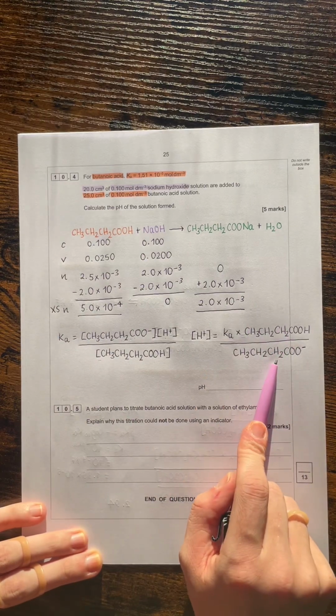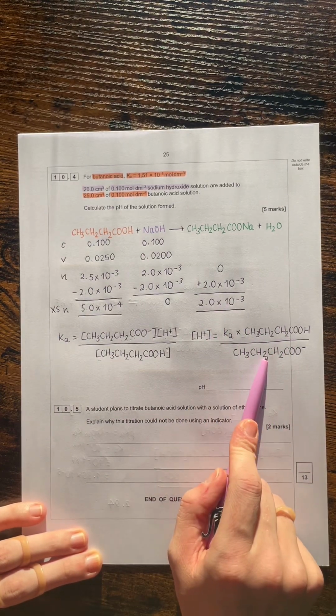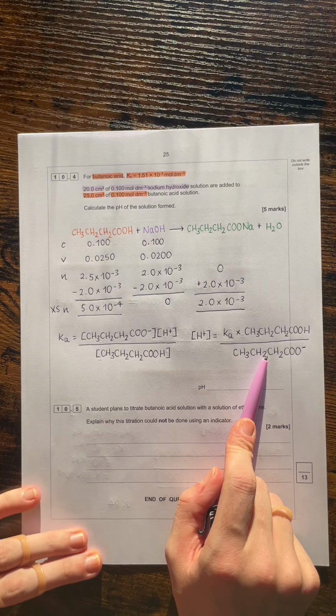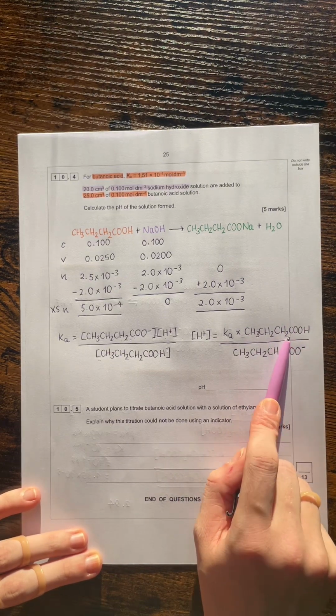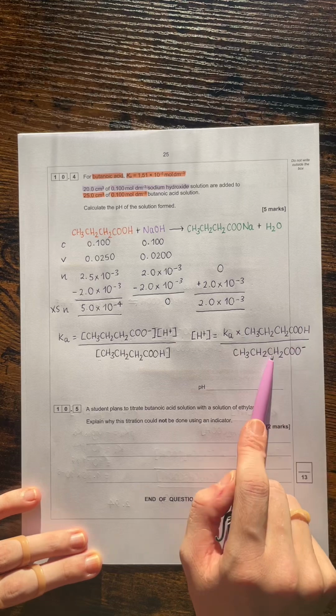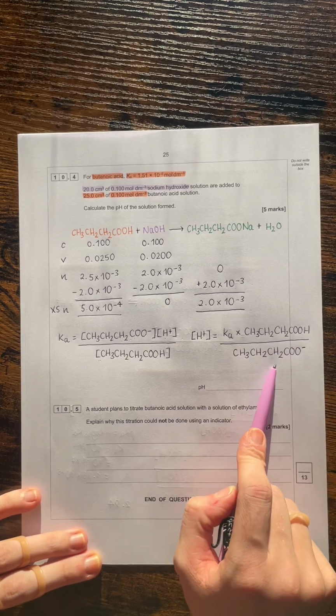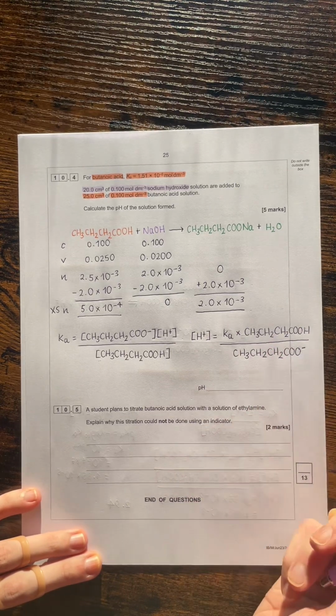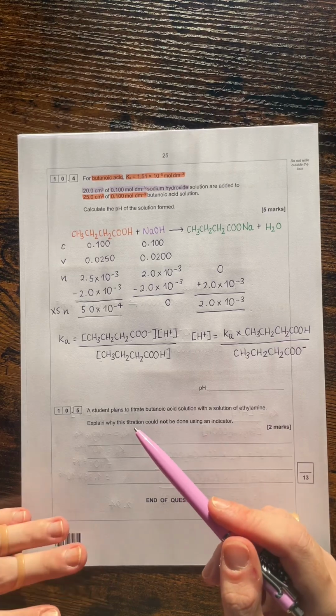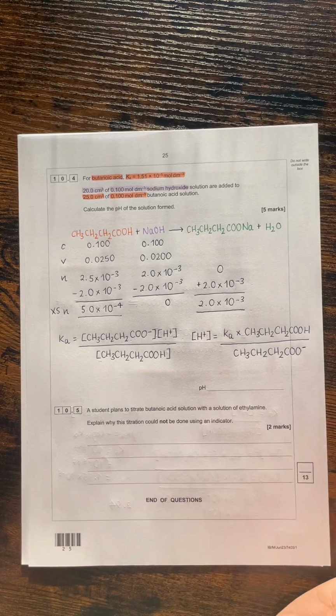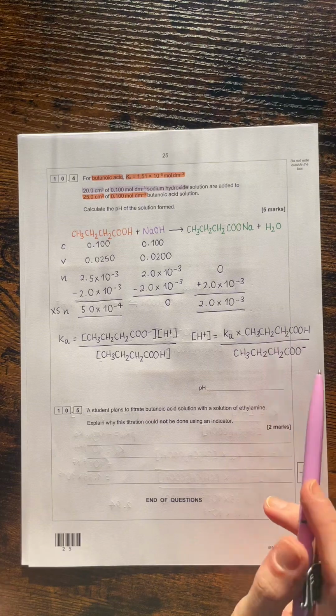Here we'd be doing the moles of the salt divided by 0.045 decimeters cubed. Moles over a volume, divided by moles over the same volume. The volumes are going to cancel out, so we're going to be left with the moles. So whether you use moles or concentrations here and here, you'll get exactly the same answer.